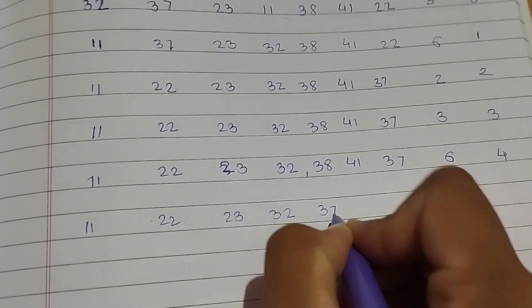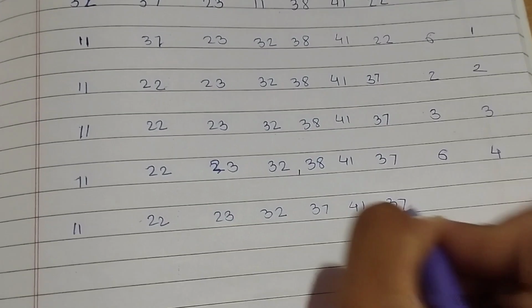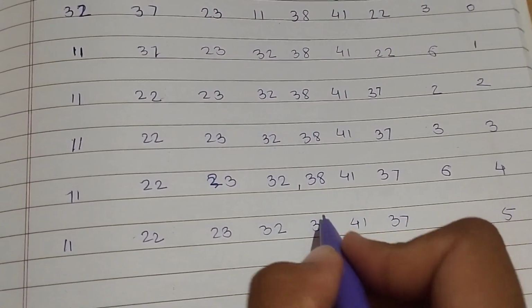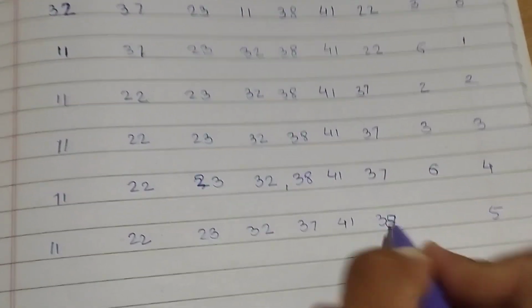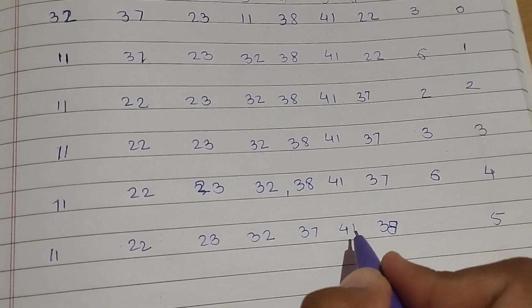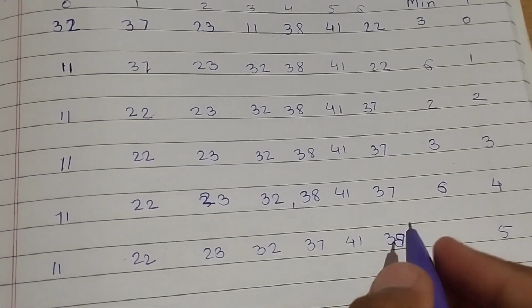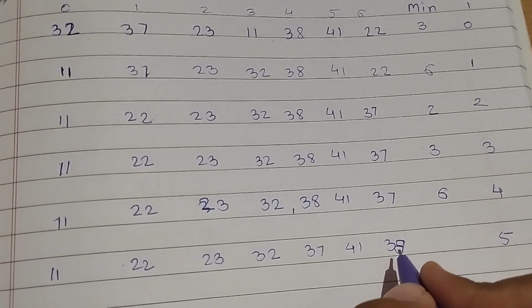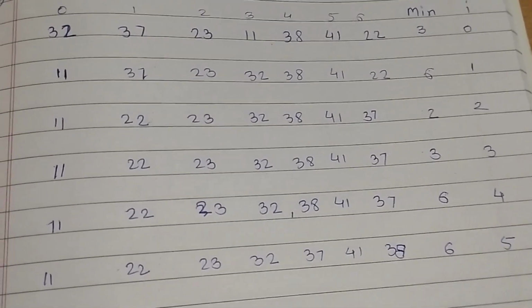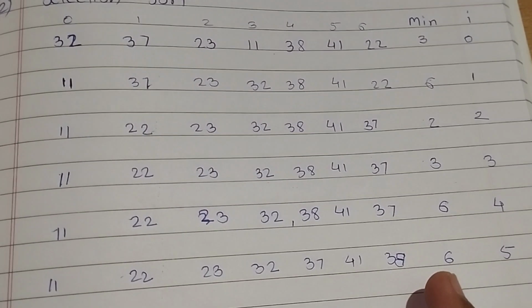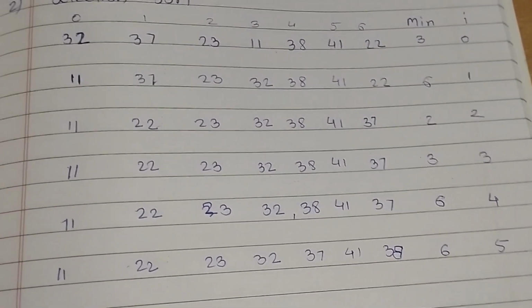Now here 37, 41, 37. Now i is 5 and the minimum here is 38. Now minimum check in 41, 38. So now again the minimum number is present at the 6th position. So we swap the value of 6th index and 5th index.